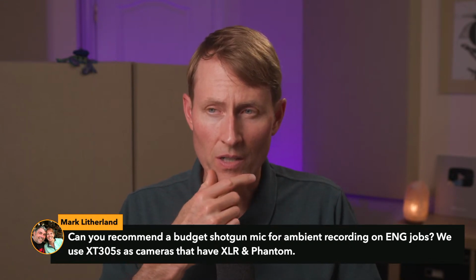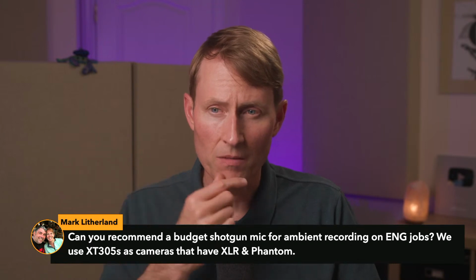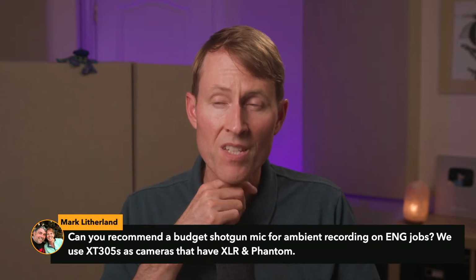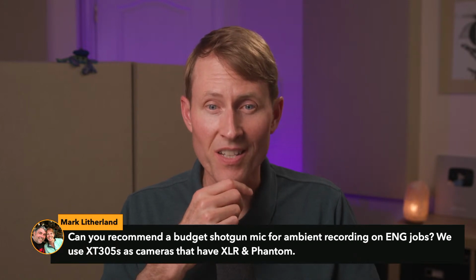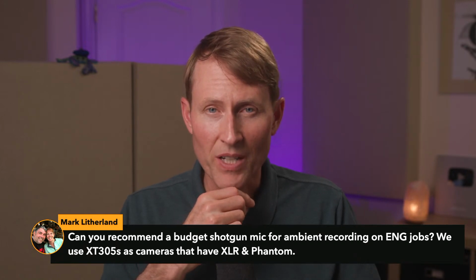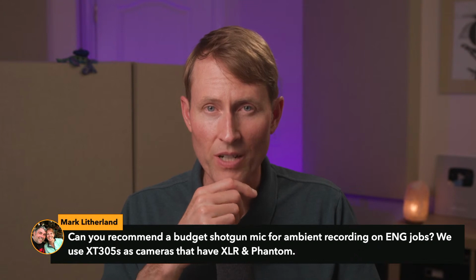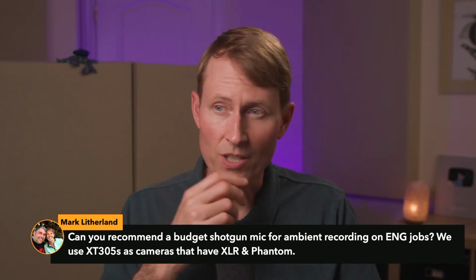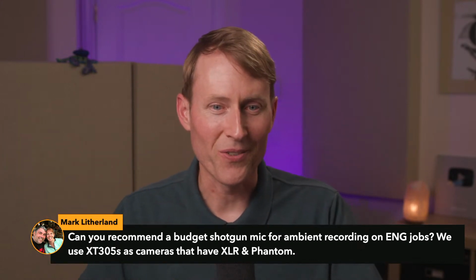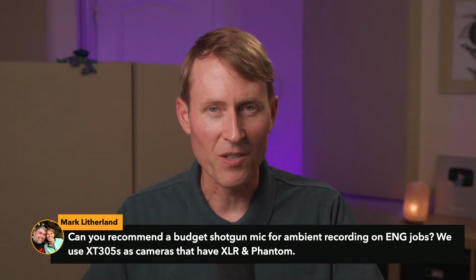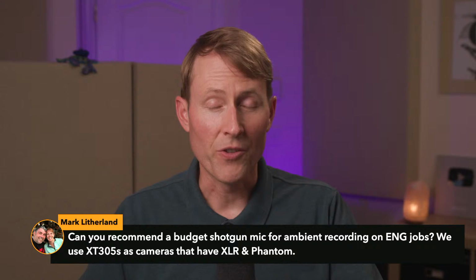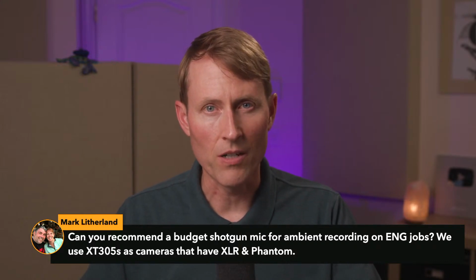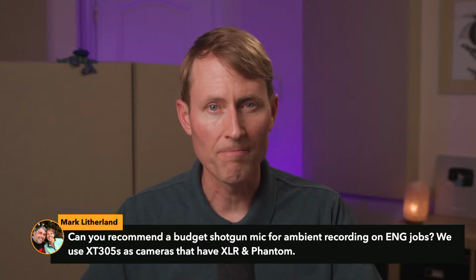If you can bump up into the $300 and some range, the Deity S-Mic 2 I like quite a bit. Going up from there is probably the Rode NTG5, which is one of the better sounding ones from my point of view. Rode NTG3 is good, and then you're just getting more expensive from there. So those are some thoughts. Again, you were asking about budget. So for the really tight budget, for less than $200, that AT875R is a pretty good one worth looking at for ENG jobs.